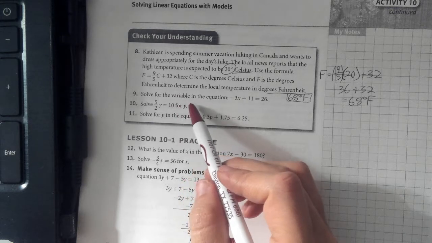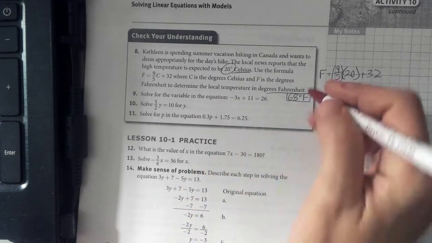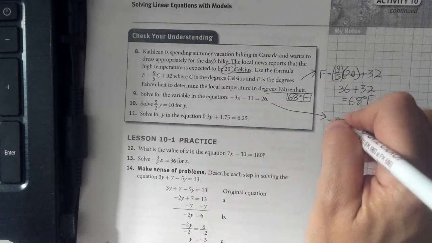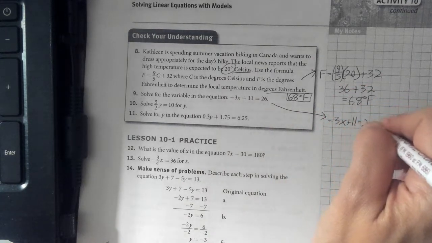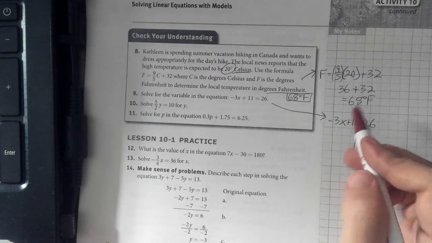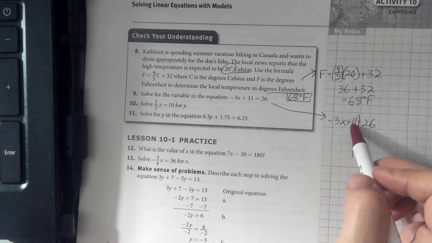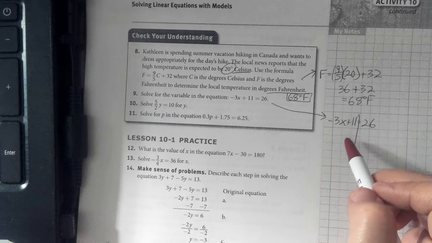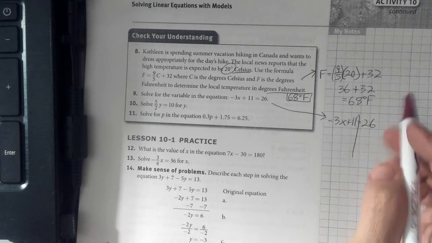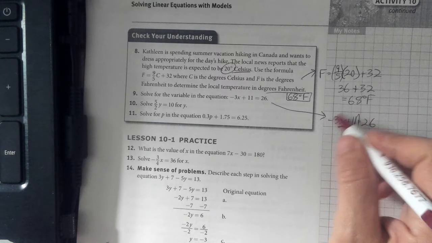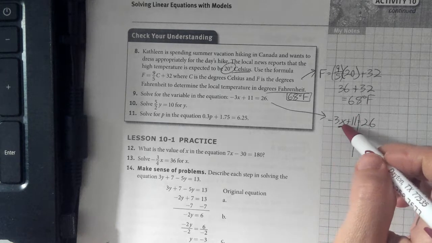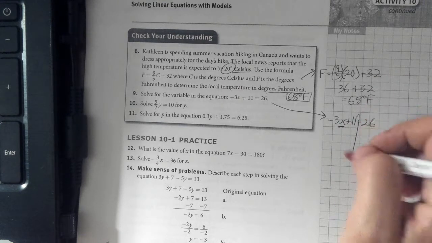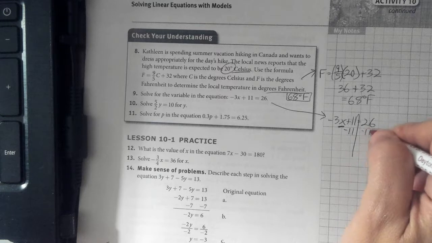Solve for the variable in the equation. So this is going to be negative 3x plus 11 equals 26. Again, this is an equation that we can solve algebraically. You use inverse operation, meaning if it's multiplying, you divide, if it's adding, you subtract, and you do it to both sides. So if I want to get x by itself, to move it over to the other side, I'm going to have to do the opposite, and I'm always going to start with the adding, subtracting number. So I'm going to subtract 11 from both sides.